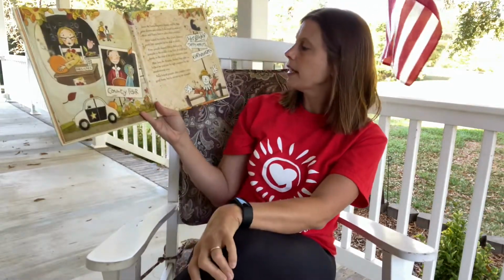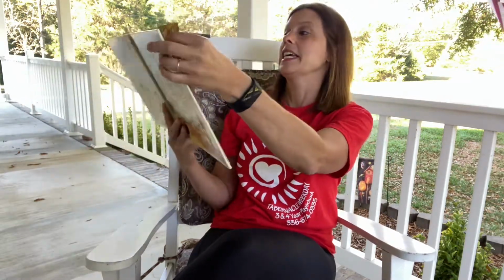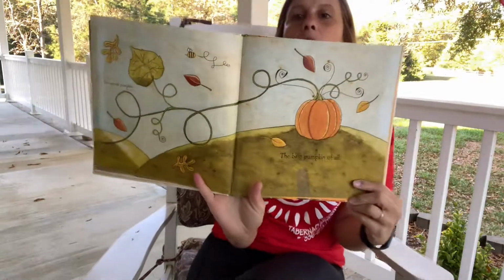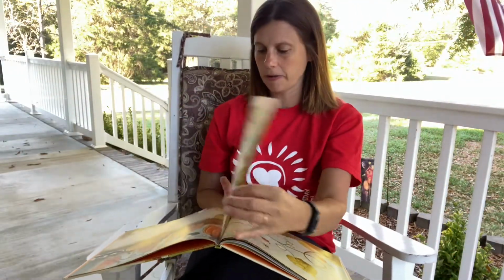Peter helped pumpkin after pumpkin find a good home, but he was saving one pumpkin. Do you know which one? His special pumpkin, the best pumpkin of all. I wonder what he's saving it for.